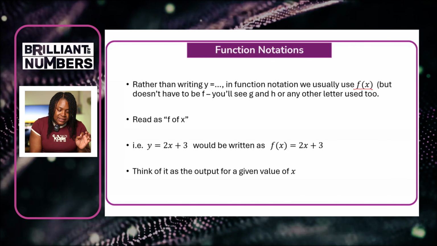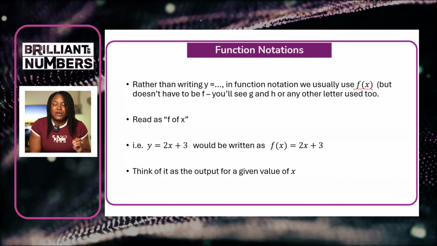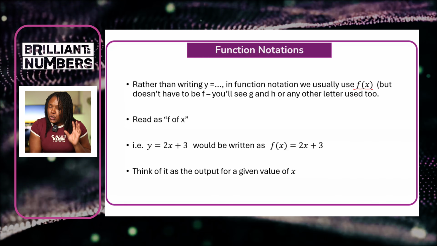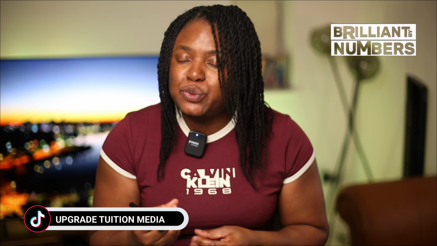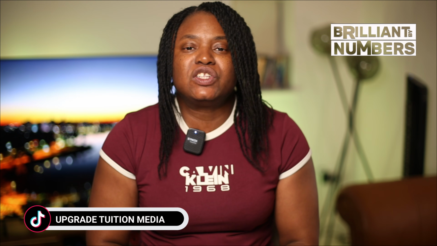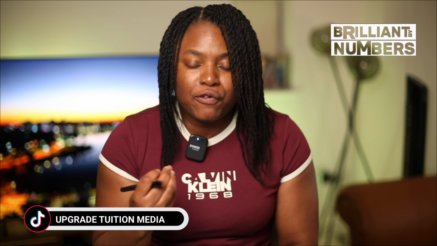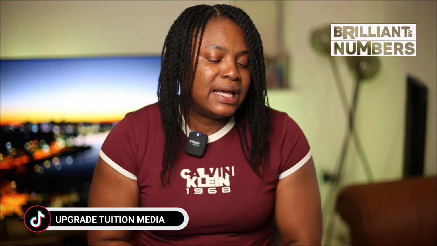Think of this as an output for a given value of x, and we're going to qualify that by looking at some examples. Whatever input we're given, it is going to produce a corresponding output after we've done our substitution of that value.